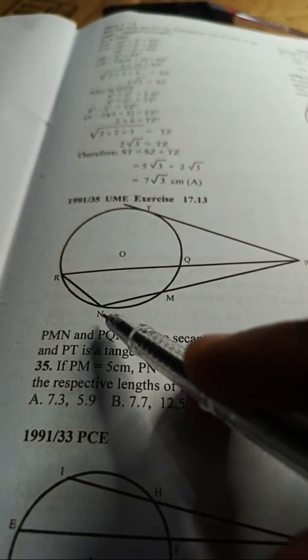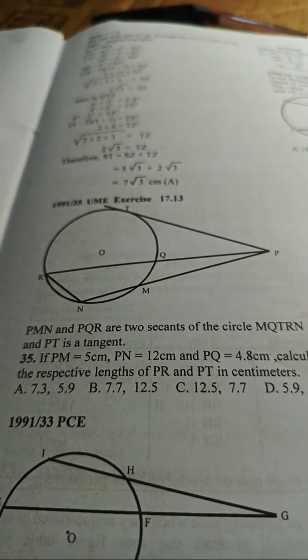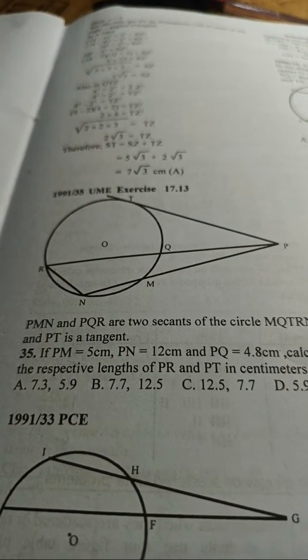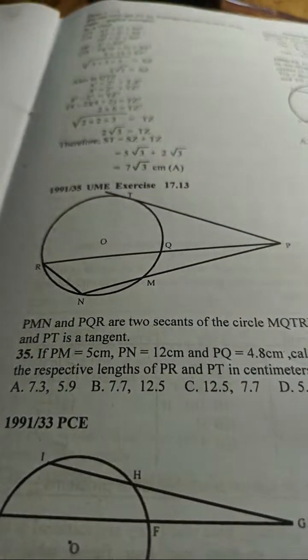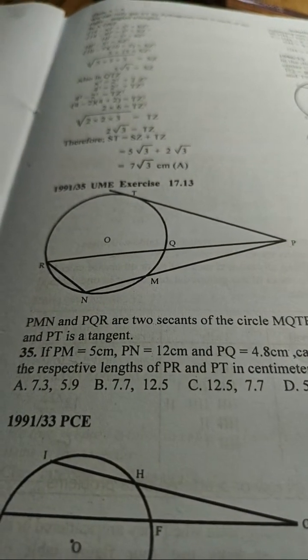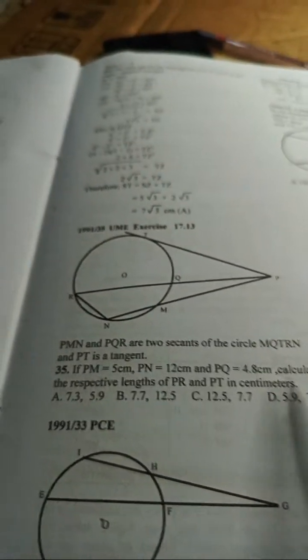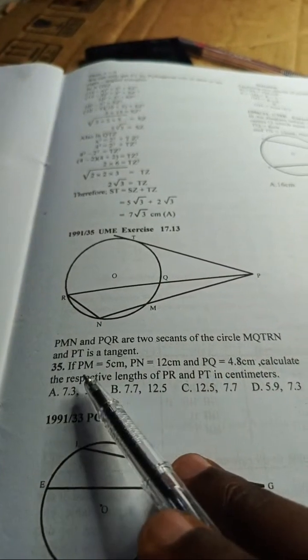So we have another one, NM. It is extended to P also. NM extended to P. Okay? So this one now goes here. From there, the values for all these are given.